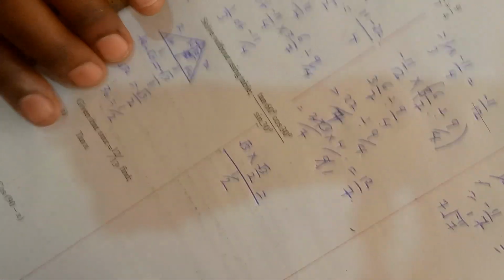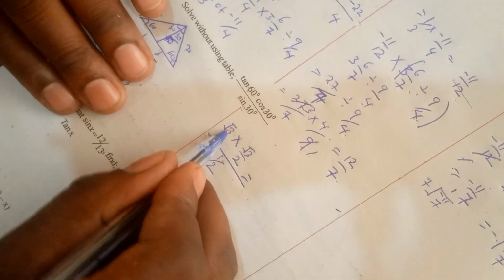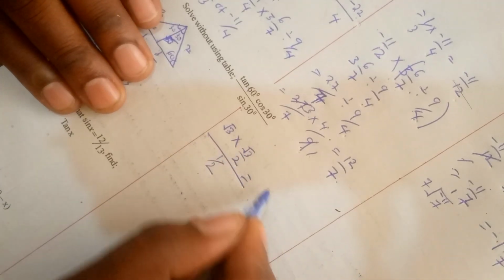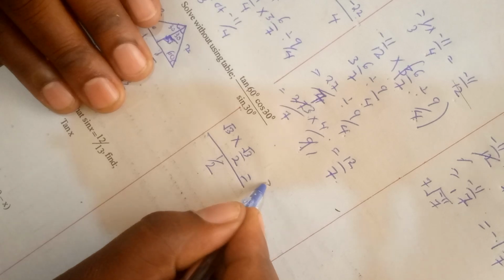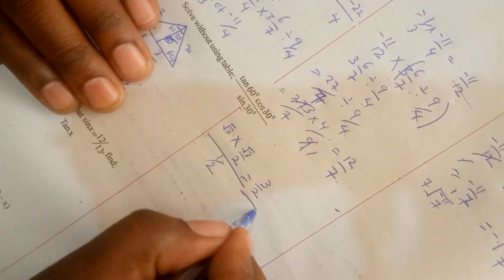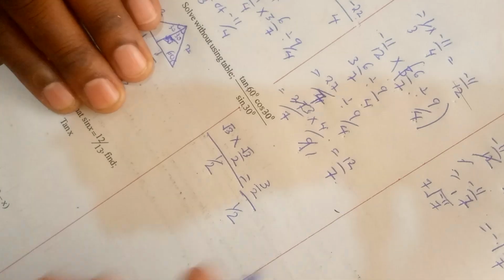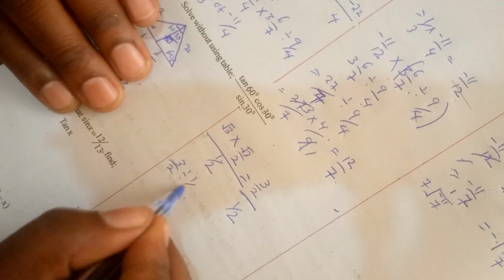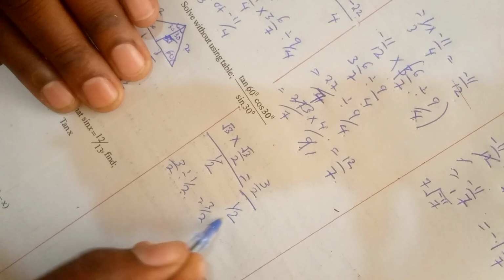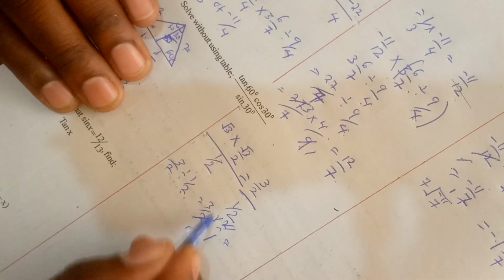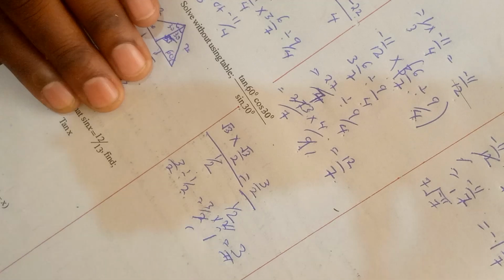So here it will become root 3 times root 3, which is root 9, and root 9 is 3, over 2, divided by the denominator, a half. So it's like I'm saying 3 over 2 divided by 1 over 2, which is 3 over 2 times 2 over 1. So the 2s cancel, and the answer will be 3 times 3. The answer will be 3 in that case.